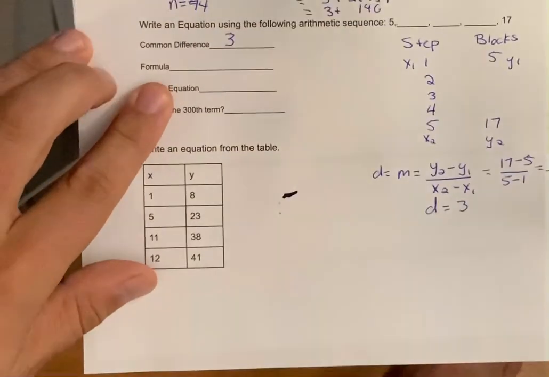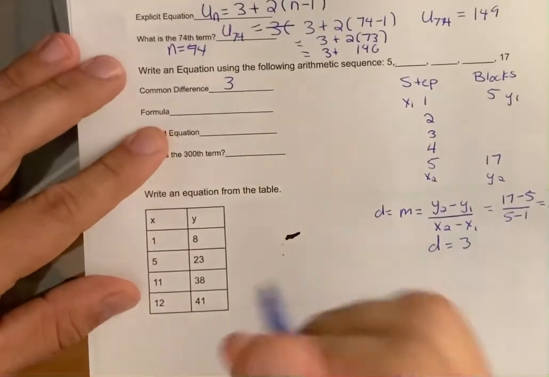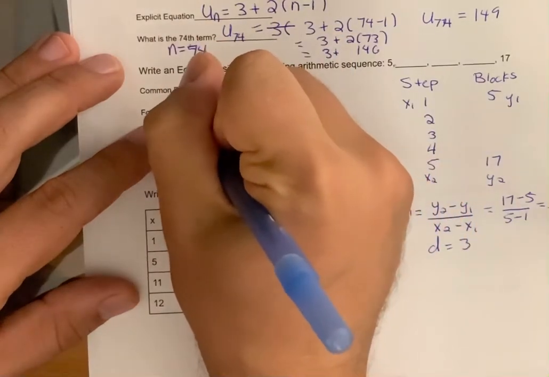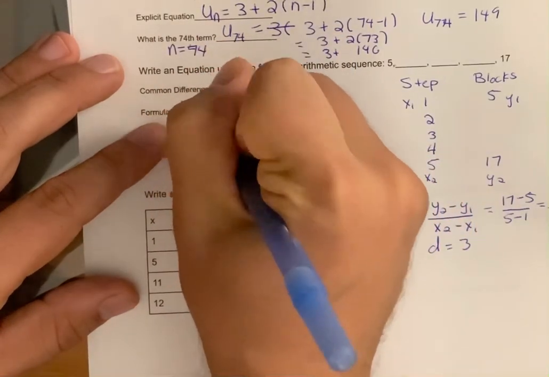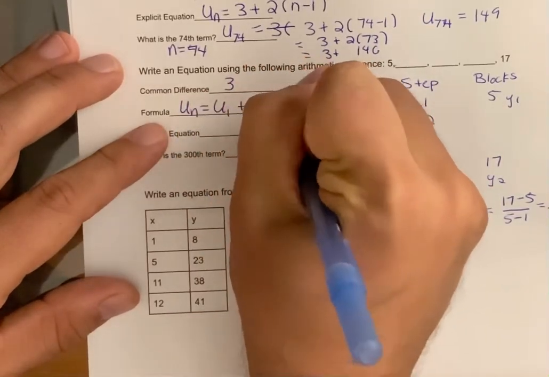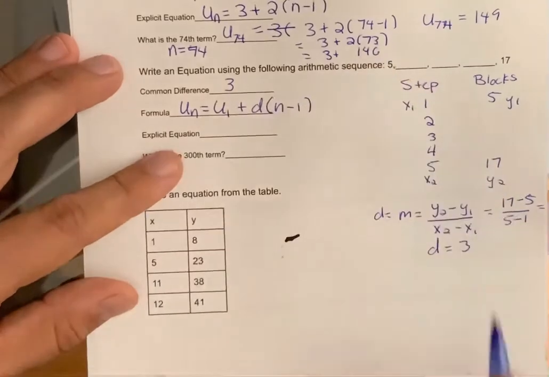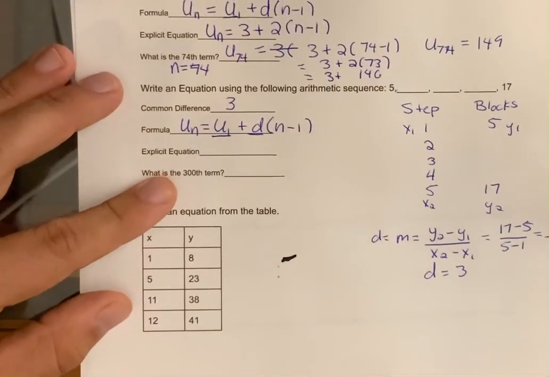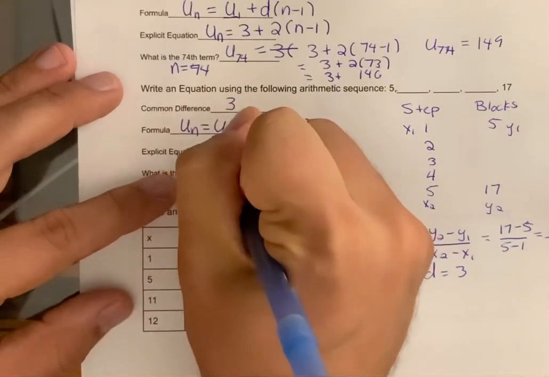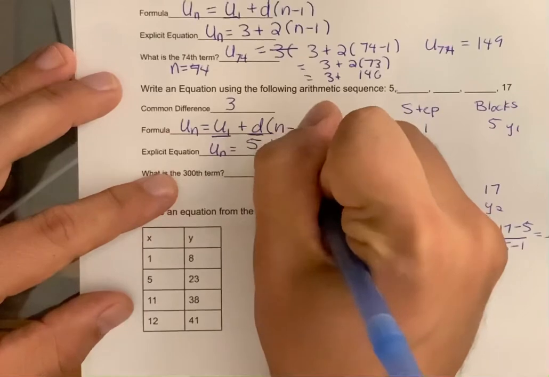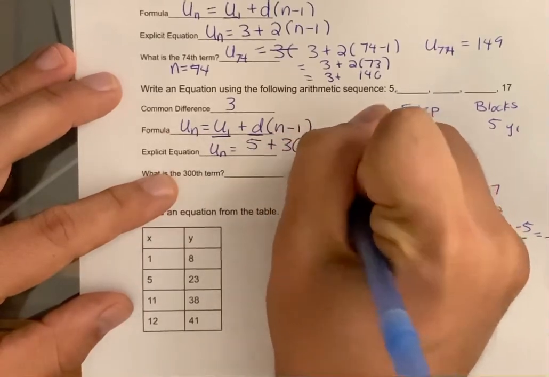And then my formula, I'm just writing the explicit formula here. u sub n equals u sub 1 plus d, and then times n minus 1. And then I just have to substitute my values for u sub 1 and d. So we have u sub n equals 5 plus 3 times n minus 1.